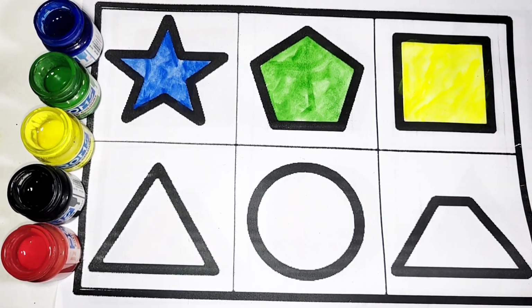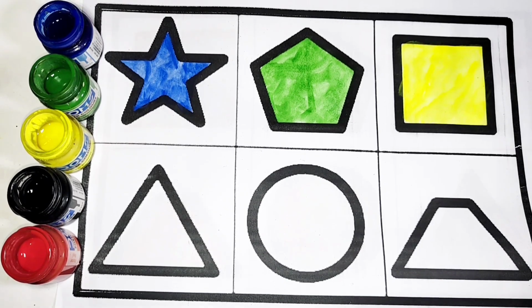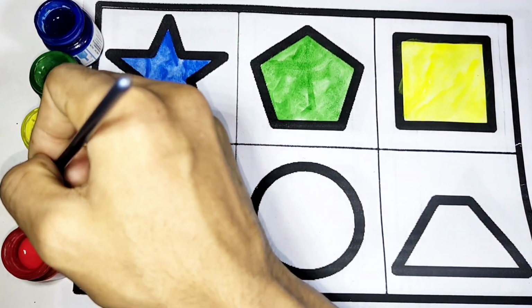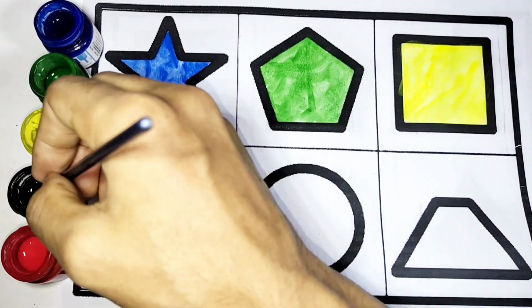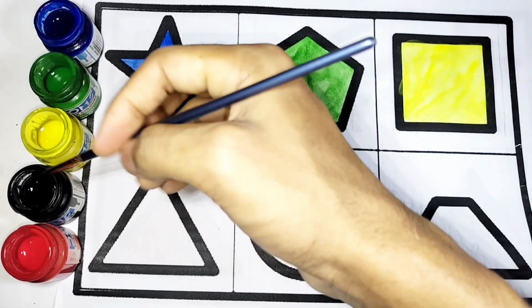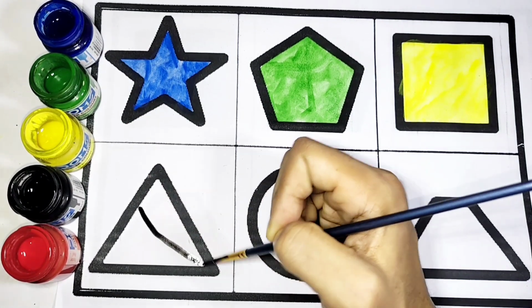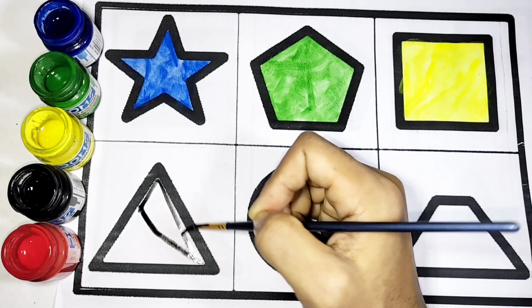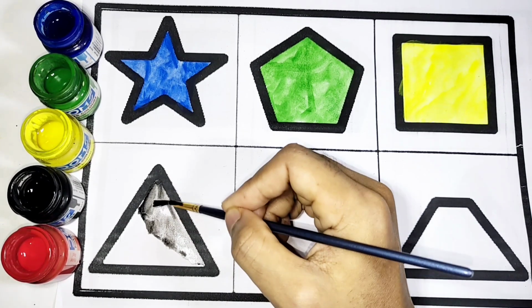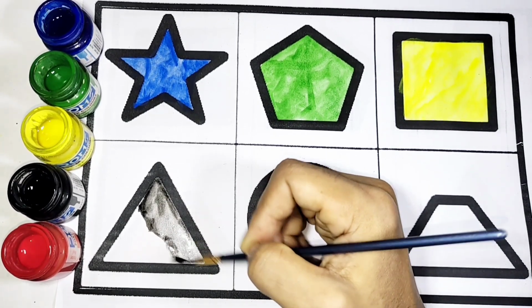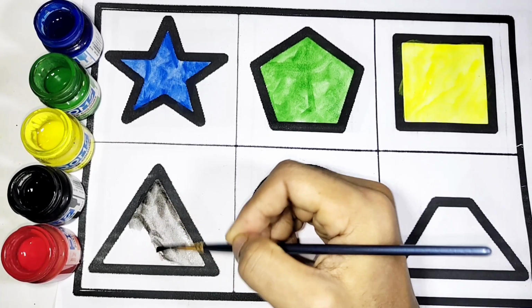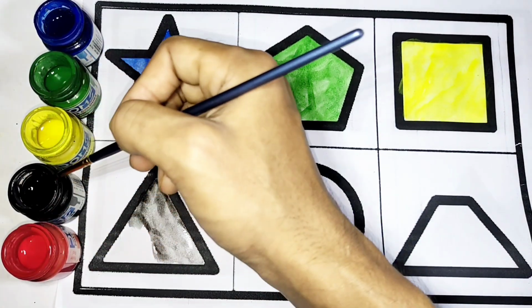And the next one is triangle. Kids, now we are using the color of black. Now we're coloring triangle. The shape of triangle.